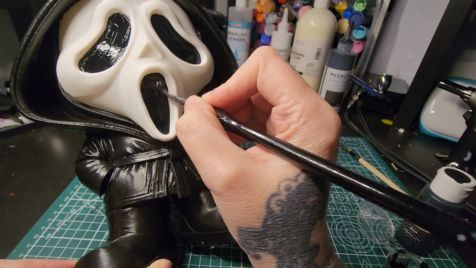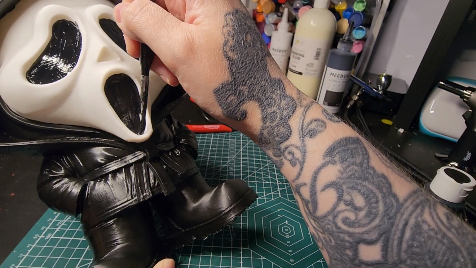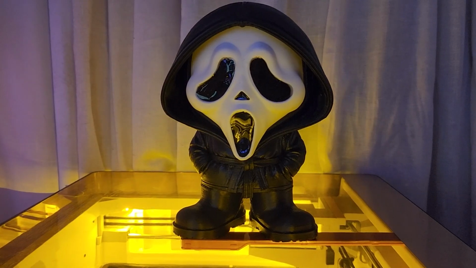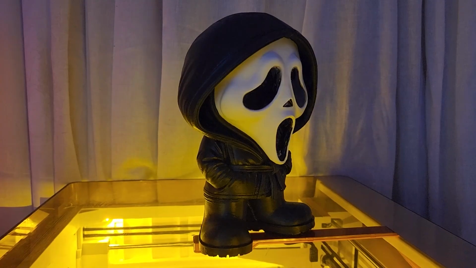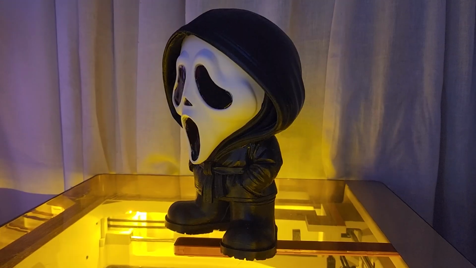On to the eyes and the mouth. I end up putting a little resin in these. I accidentally forgot to record that part, but this is how it turned out. He's approximately 26 centimeters tall and I absolutely loved making it.